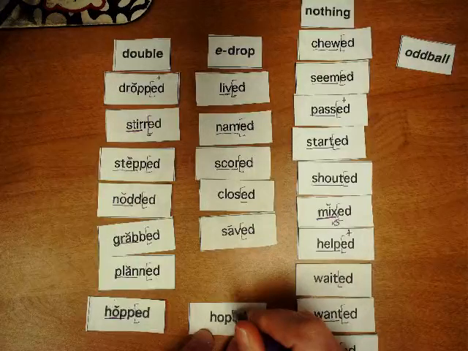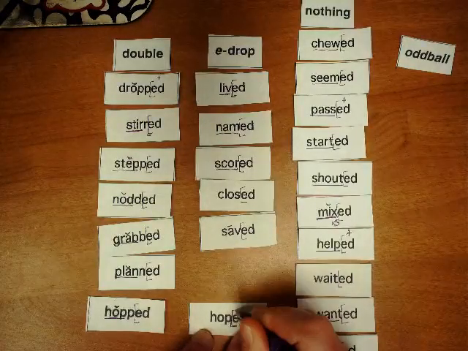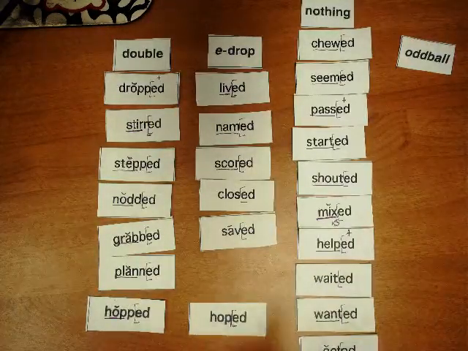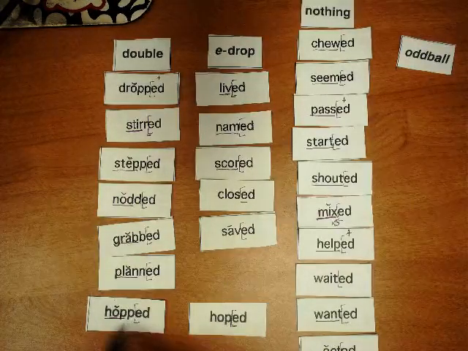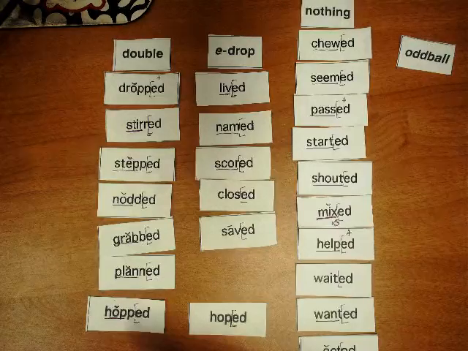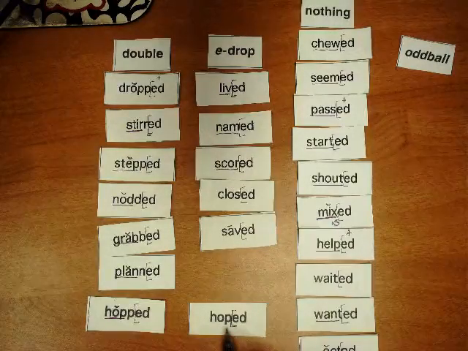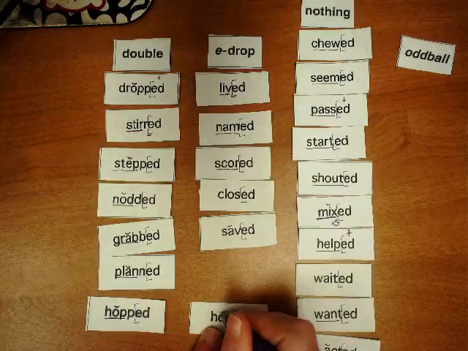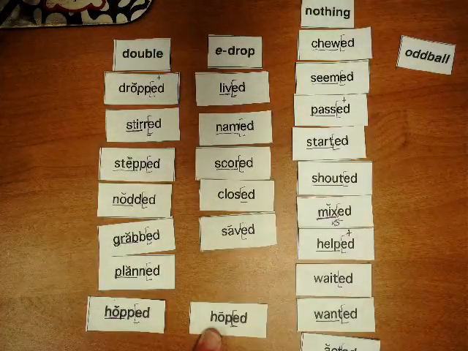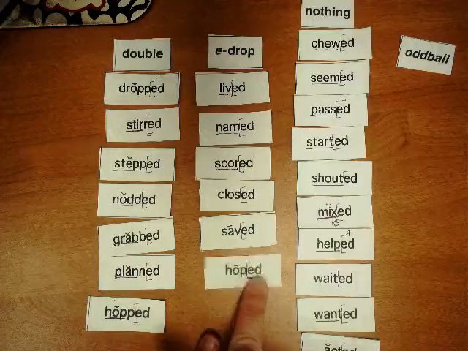And that's kind of the real reason, again, that we've got these doubling rules and these E drop rules. Because of that double consonant, we know that that word is hopped. Otherwise, we'd get it confused with this word hoped, where we had the silent E syllable hope. We dropped that E before adding that ED suffix.